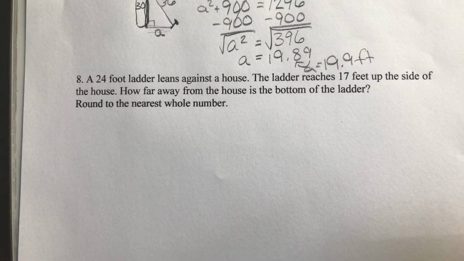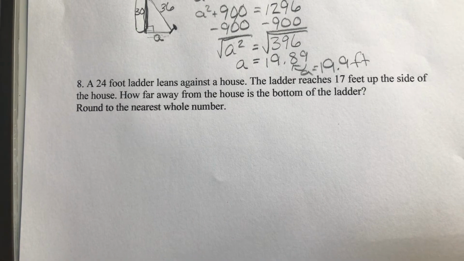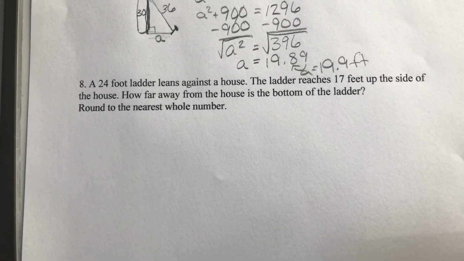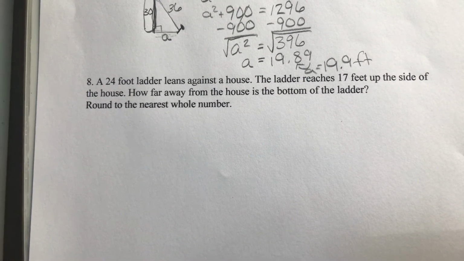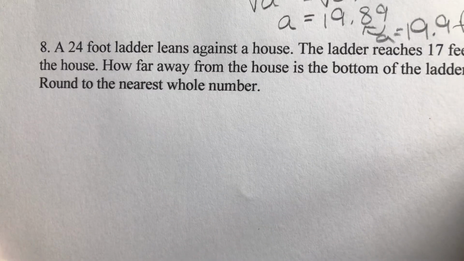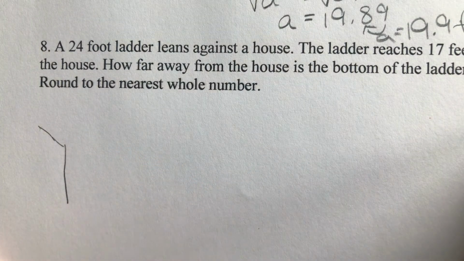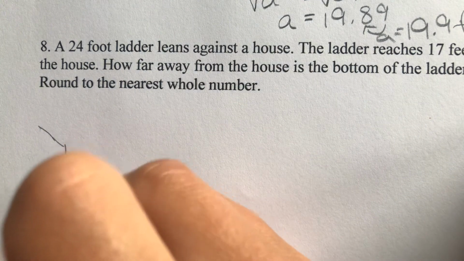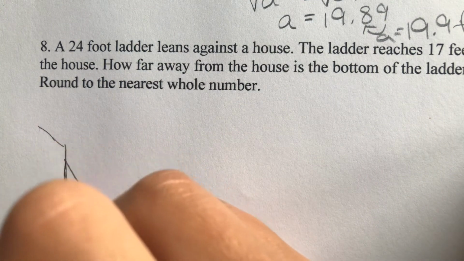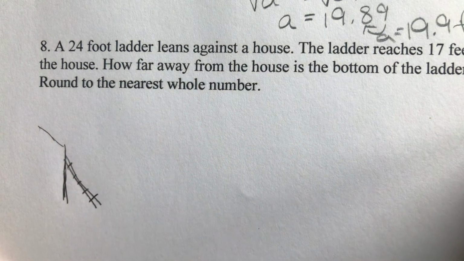Okay. A 24-foot ladder leans against a house. The ladder reaches 17 feet up the side of the house. How far away from the house is the bottom of the ladder? Round to the nearest whole number. Similar to what we saw last time. So there's my house, a little crooked. We've got the ladder. Oh, geez, that's a terrible ladder as well. And there's our ground.